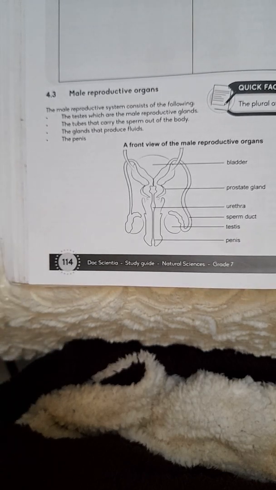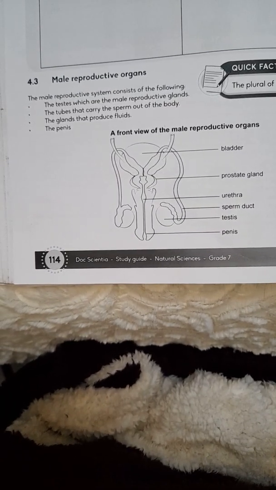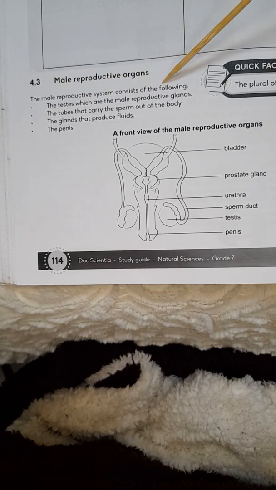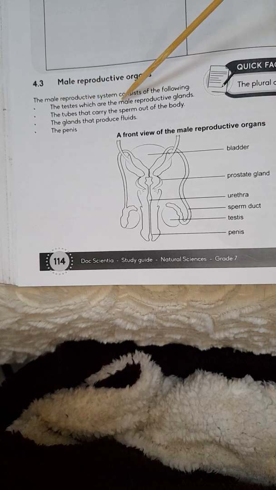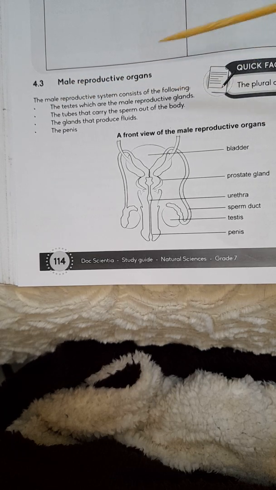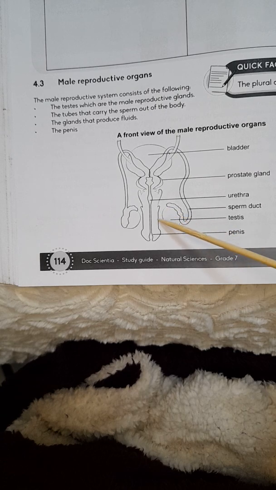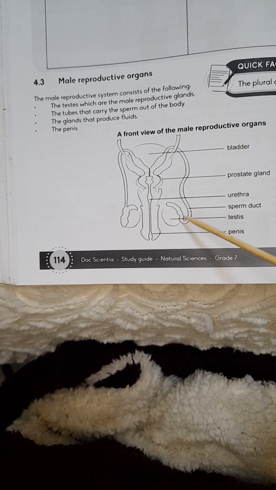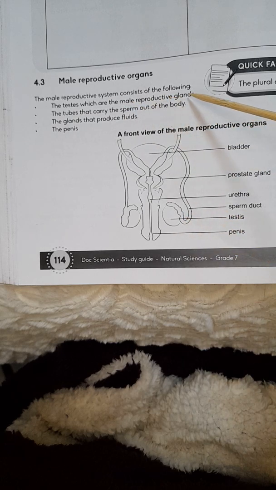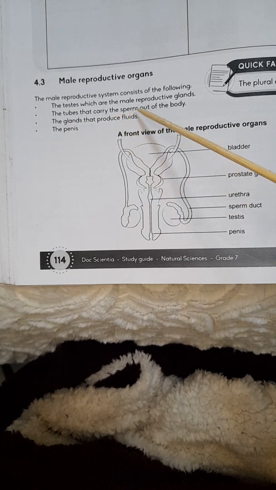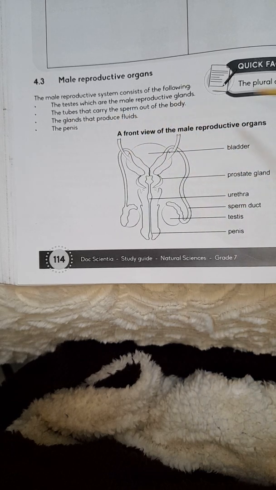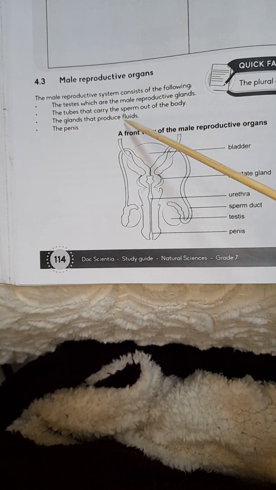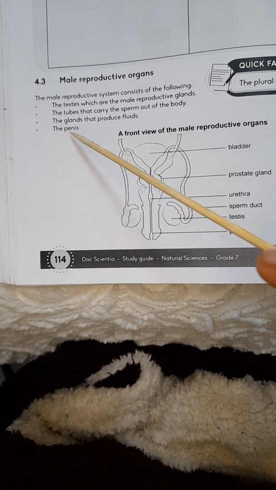The male reproductive system consists of the following: the testes, which are the male reproductive glands. Where are the testes here? The small little balls, right? They are the testes, and they are male reproductive glands. Then the tubes that carry the sperm out of the body, the glands that produce fluids, and the penis.